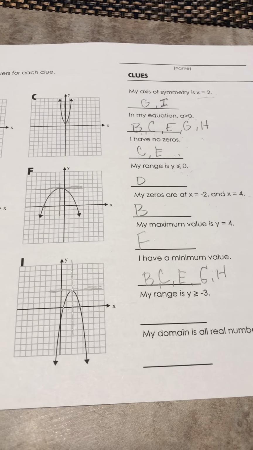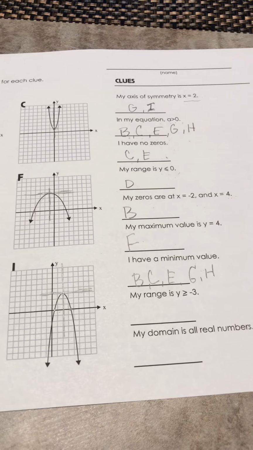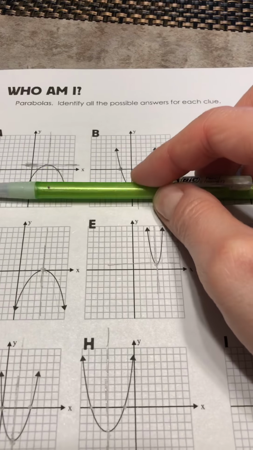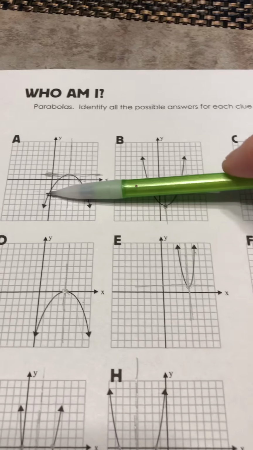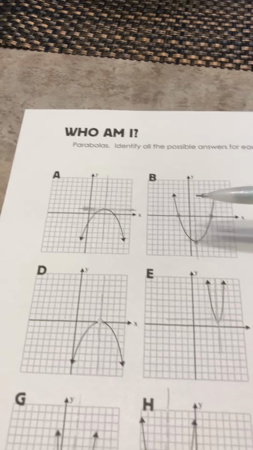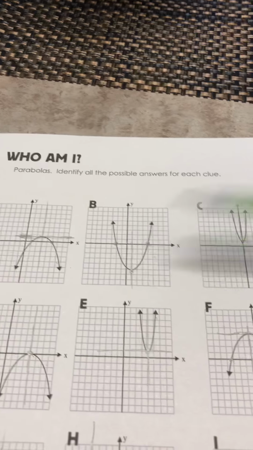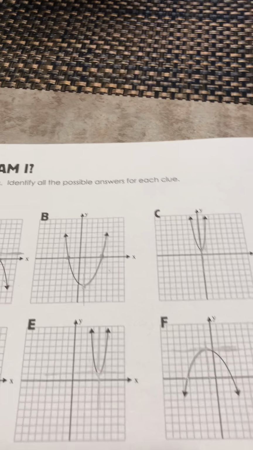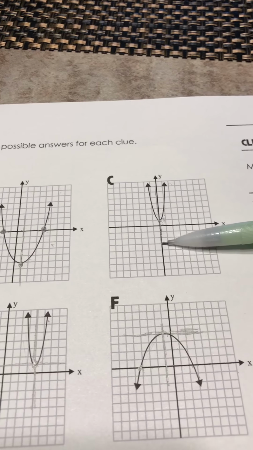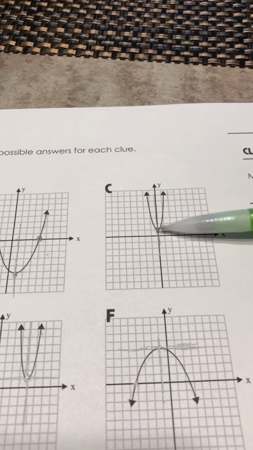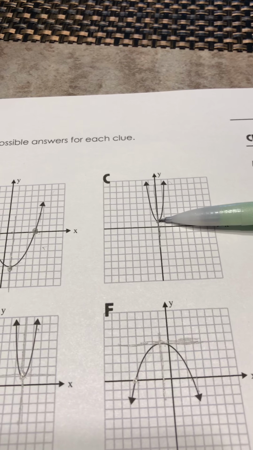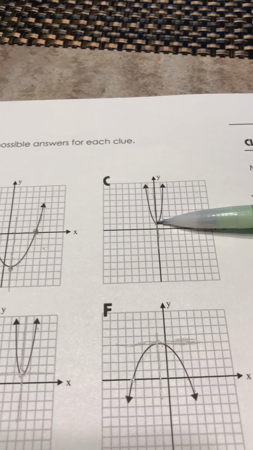Okay, the next one says my range is y is greater than or equal to -3. So if you find your -3 on the y-axis, is the entire parabola above that? Here is my -3. Is the entire parabola above that? No. Here is my -3. Is the entire parabola above that? No, we have this part that's below it. Y is greater than or equal to -3 means everything is above that, but being more specific, this range would be y is greater than or equal to 1.